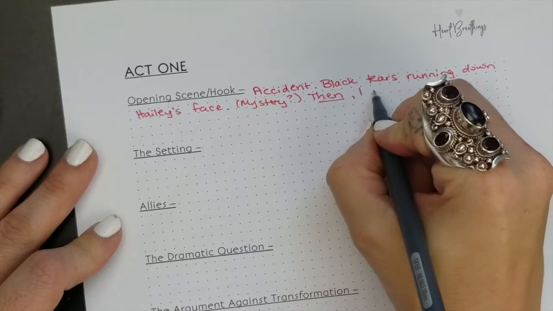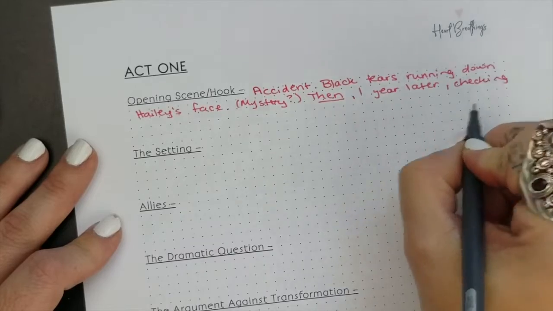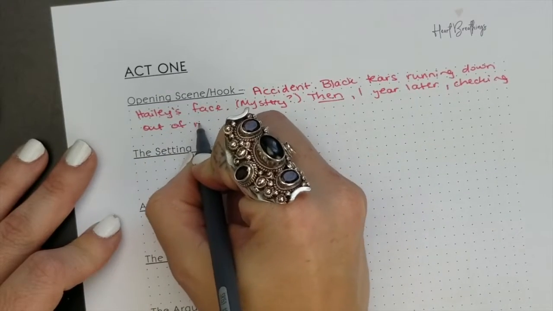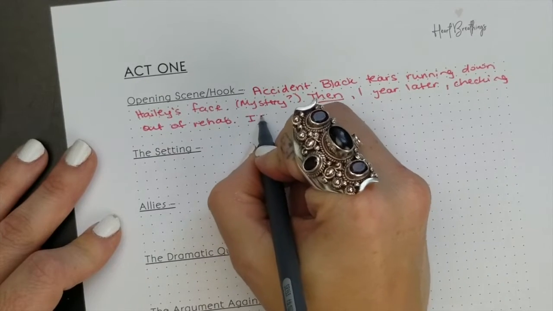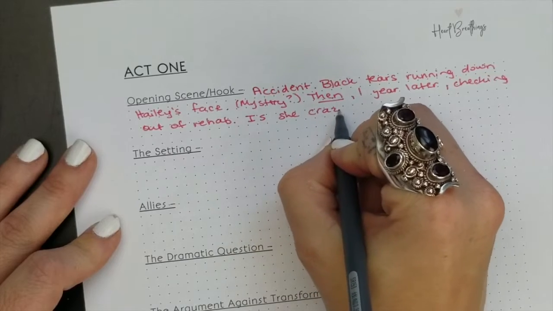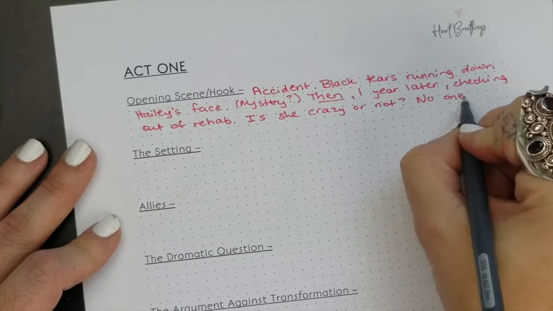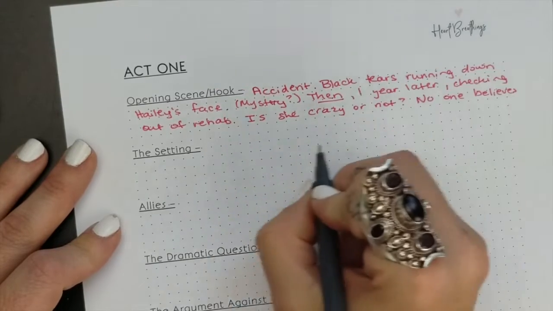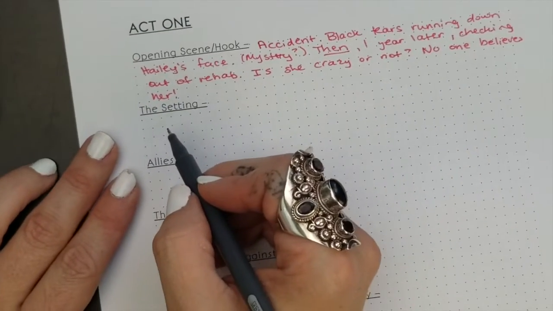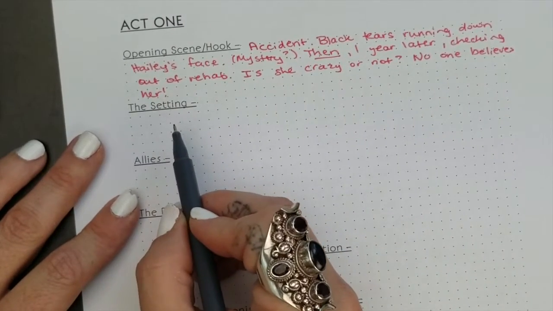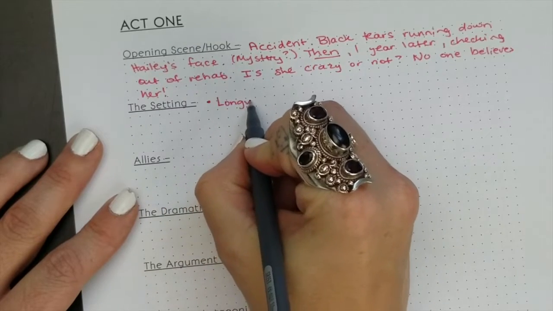Then after that very short prologue, we move to 1 year later in the present, where my main character is checking out of rehab. And the hook here is, is this character crazy or not? Because her memories are very unreliable and no one believes her. So we're setting that up right from the beginning, and also setting up a situation where the reader can feel sympathy toward my main character, because not only has her best friend died under mysterious circumstances, but now everyone thinks that Mariah was doing drugs with her friend and they blame her kind of for the accident. So it sets up that sympathy as well as the hook.